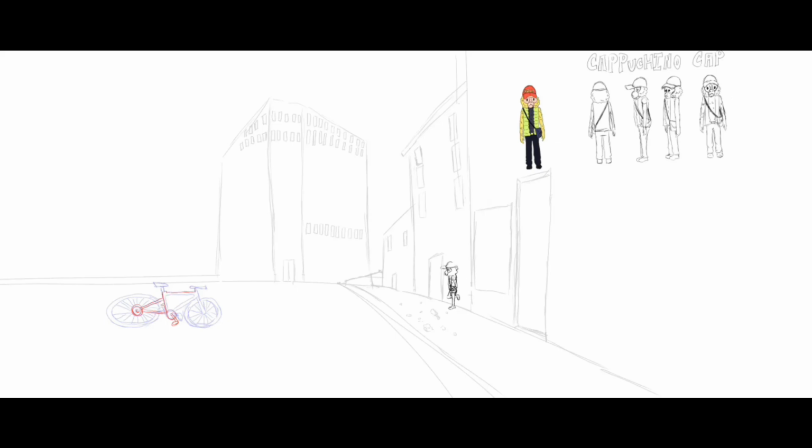I just done a quick trace, and that's just to familiarize myself with the bike, and then I'm just animating the bike moving. This is the scene where Gozef meets up with Cappuccino. This is all just rough. Again, this is something new for me. I haven't really animated a bike before, but that's the good thing. You want to challenge yourself. You want to do something new.